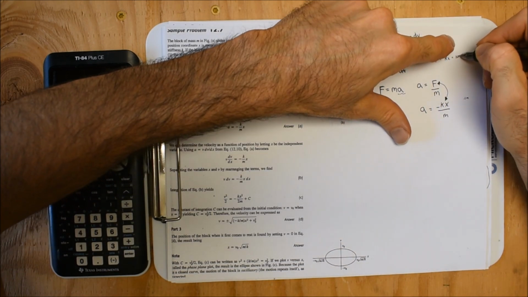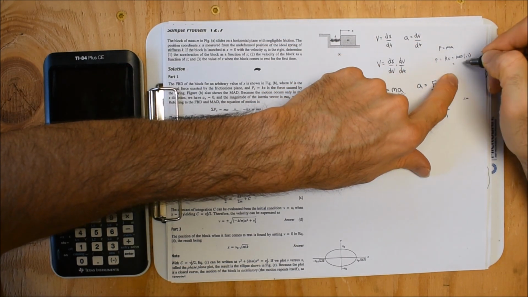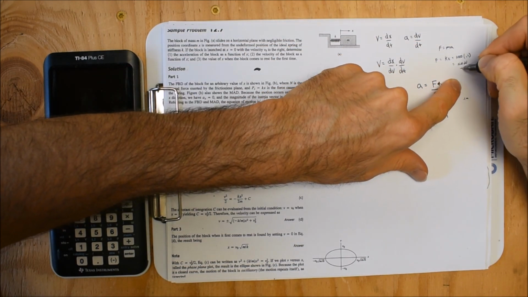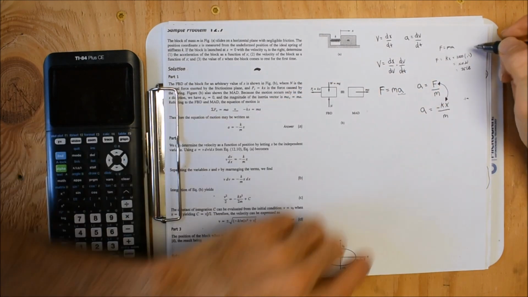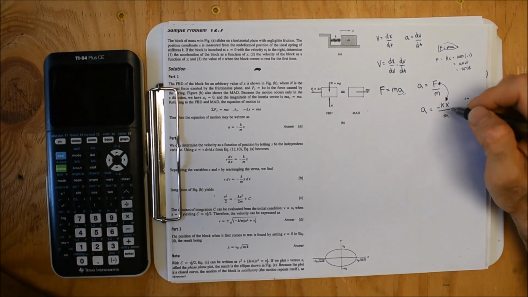We said the spring constant was 1,000 and our x was 0.1. So we get 100 newtons, which we said is 25 pounds. So this is how you can use F equals ma to figure out the force.